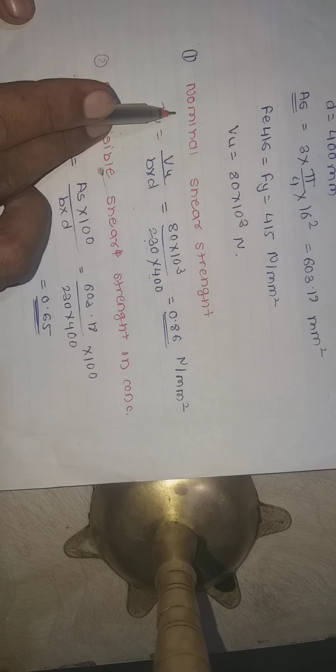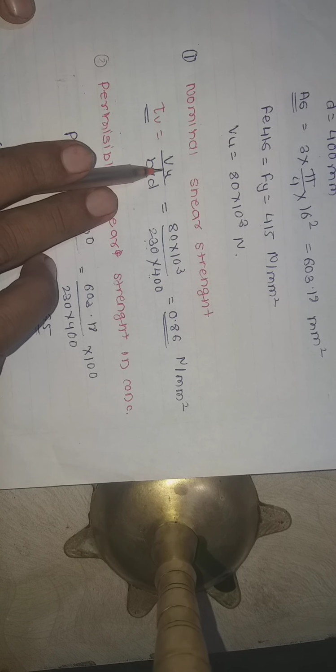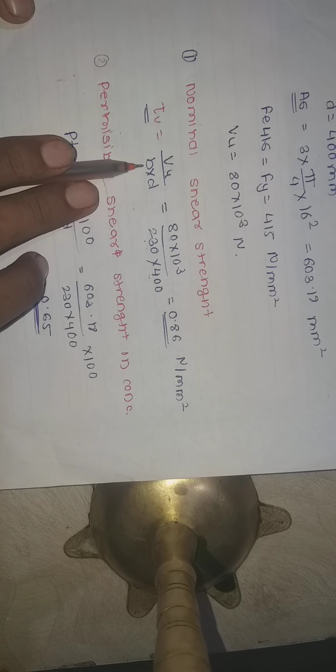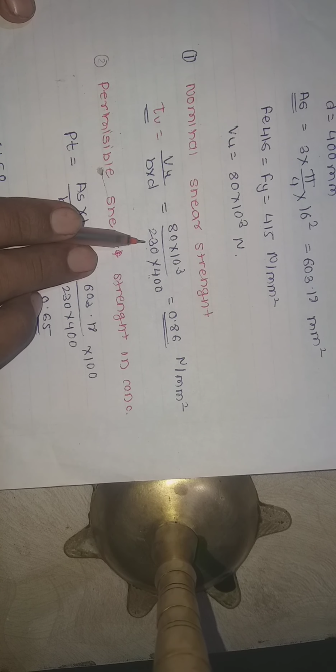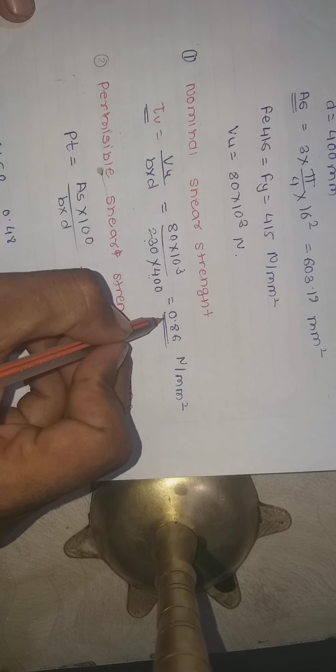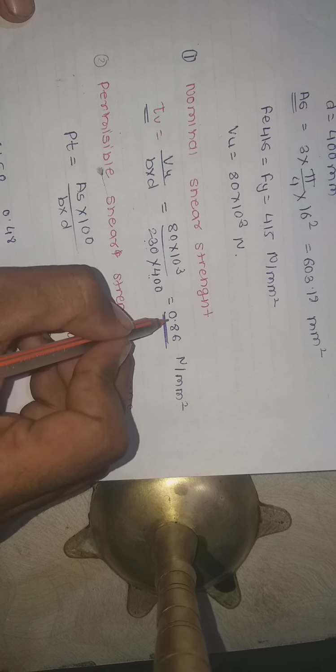So our first step is the nominal shear strength, denoted by tau v. Here we go with Vu, the ultimate shear force, divided by the breadth, the width of the beam, into the depth of the beam. 18 into 10 raised to 3 is the ultimate shear force. This is the width of the beam, this is the depth of the beam. We got tau v, the nominal shear strength, of 0.86 newton per mm square.